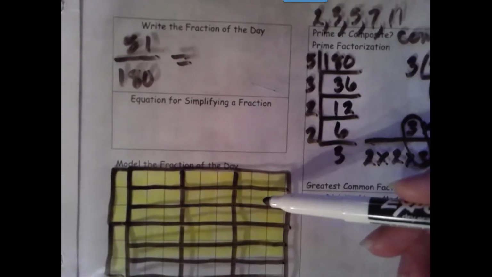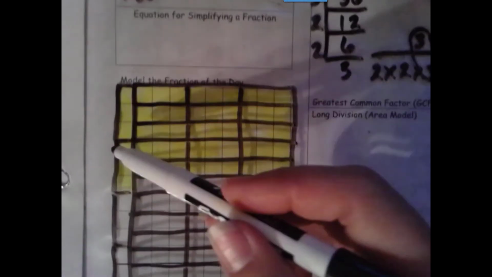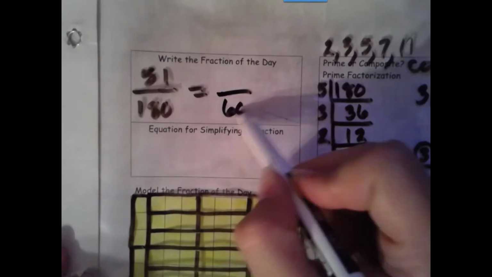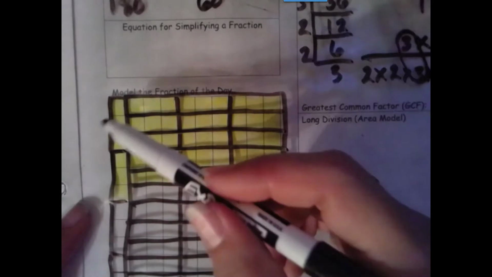So I have now all my equal groups. I want to count up my total groups of 3. Well, each of my rows has 3, so I'm going to count by 3s. 3, 6, 9, 12, 15, 18, 21, 24, 27, 30, 33, 36, 39, 42, 45, 48, 51, 54, 55, 56, 57, 58, 59, 60. 60 total groups. And I have 3, 6, 9, 12, 15, 16, 17 shaded in.